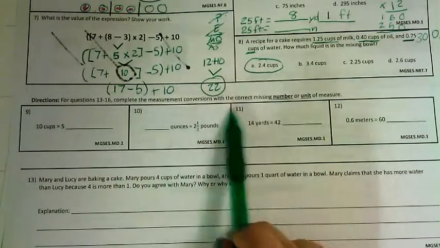Directions. It's always important to read our directions first. For questions 13 through 16, complete the measurement conversions with the correct missing number or unit of measure. All right, so I've got some more conversions coming up. So let's look at number 9. Number 9 says 10 cups equals 5 blank. So it's looking for a unit of measurement.